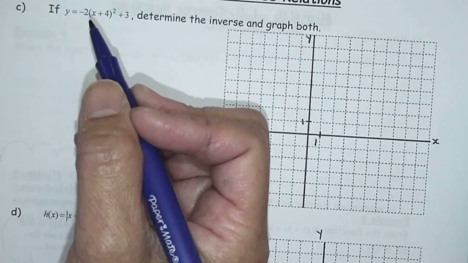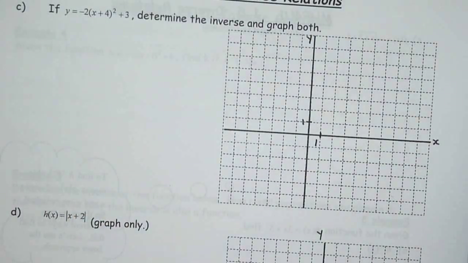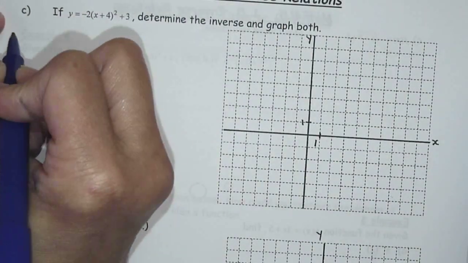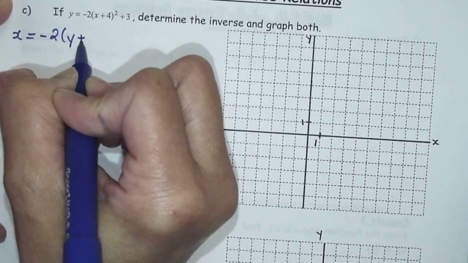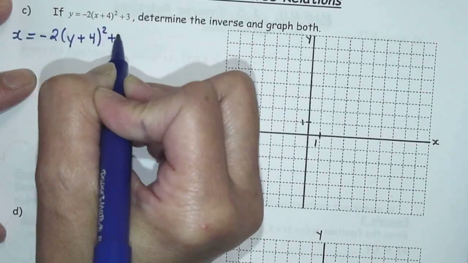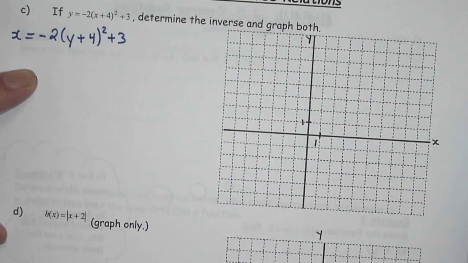I switched the f of x, but I didn't have f of x notation, so I'm going to go ahead and switch x for y. So we're going to go x equals. I know some teachers made you write subbing in x or y for the inverse. You can do that. I won't make you. If you just switch the x and the y, then you can go ahead and do that.